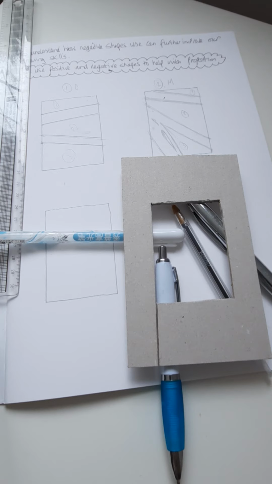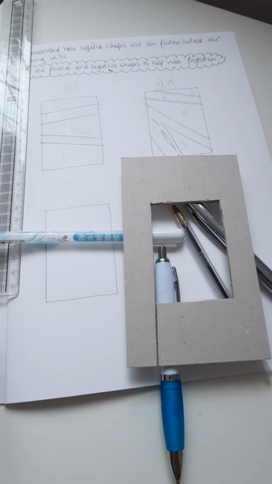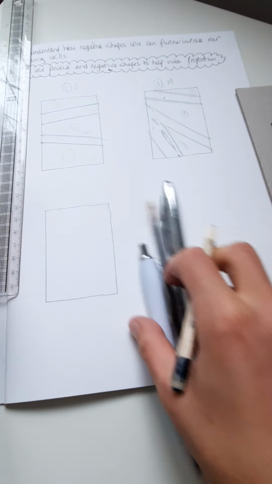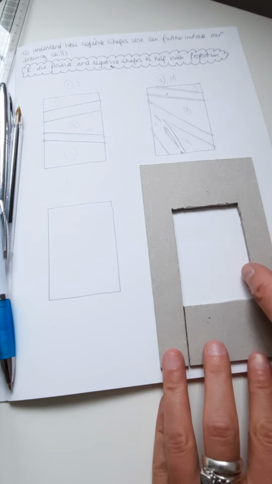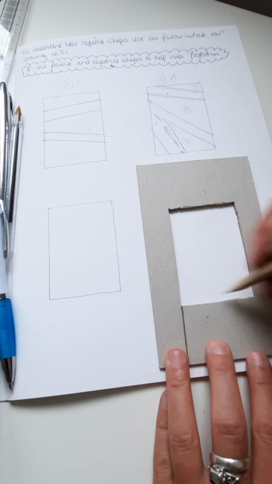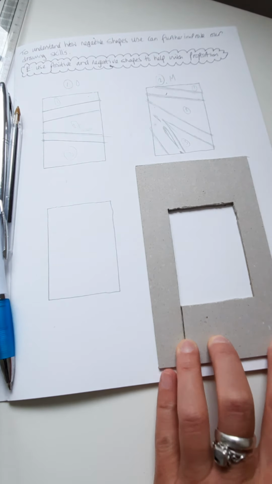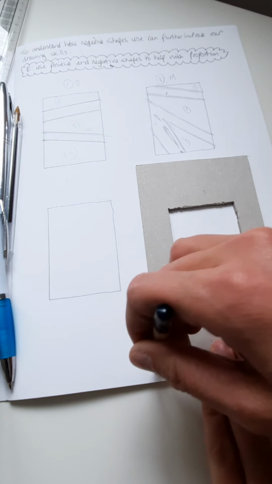The other option is, for those of you that 100% understand this task, to try and get as many negative shapes in your object, in your viewfinder, as you possibly can. But this time, we're not going to do it the same size as the viewfinder. I want you to draw around the edge of the viewfinder. So exceeding, we're going to have another little go.